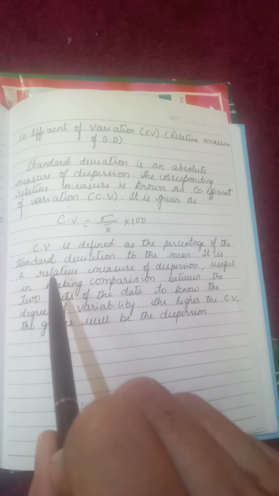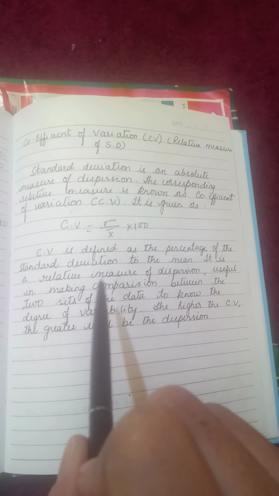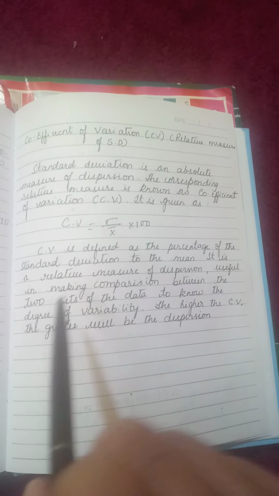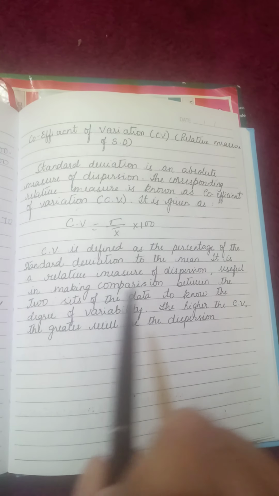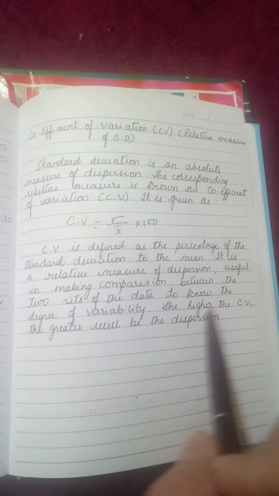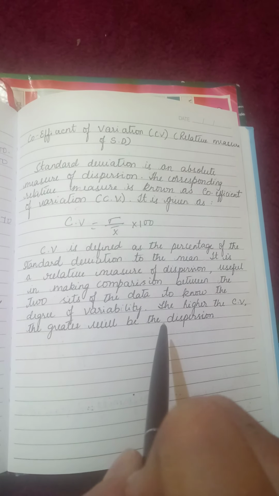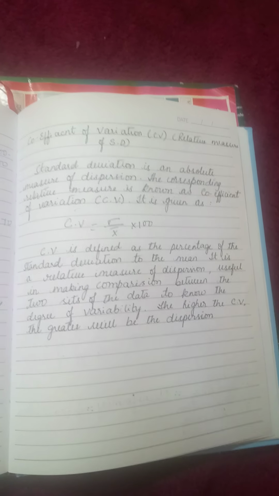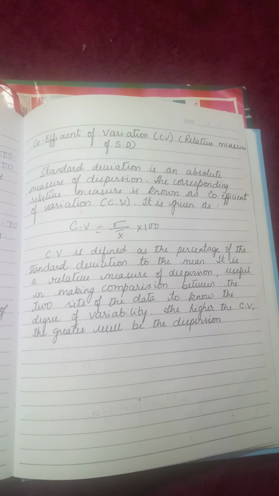It is a relative measure of dispersion, useful in making comparison between two sets of the data to know the degree of variability. The higher the CV, the greater will be the dispersion. I hope you have followed it very clearly. Let's go to one of the examples.